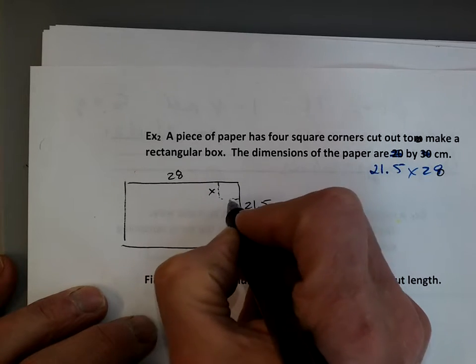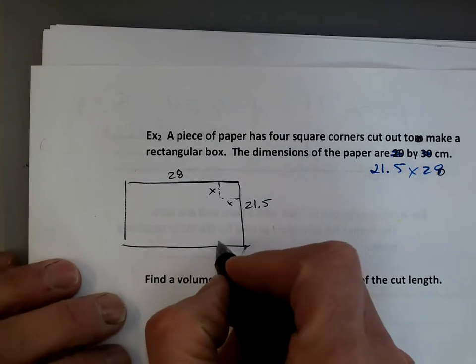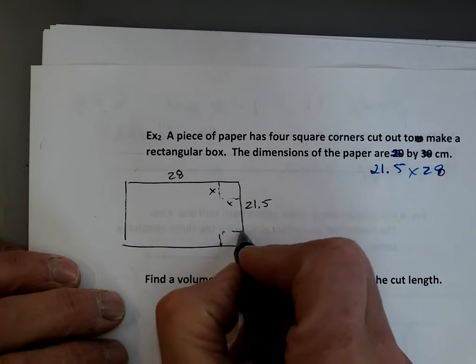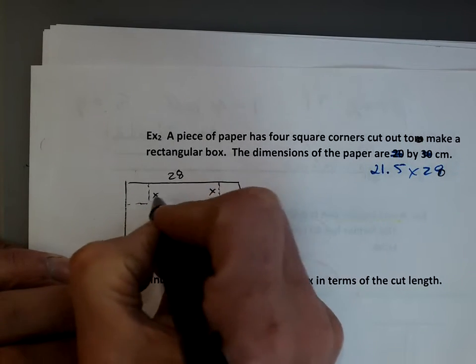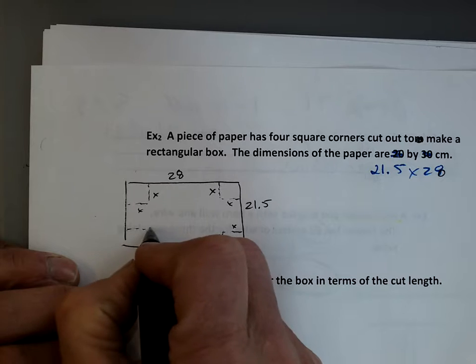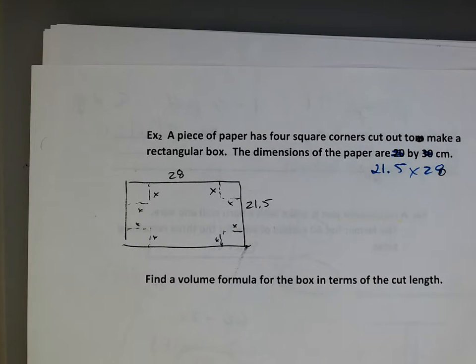Call it X, because we want to find out the best cut. Does that make sense? X, the unknown. We don't know what the best cut is, so let's call it X. We're going to cut out the X's here and here, here and here, here and here, okay? So then we cut out those corners and we make a box.